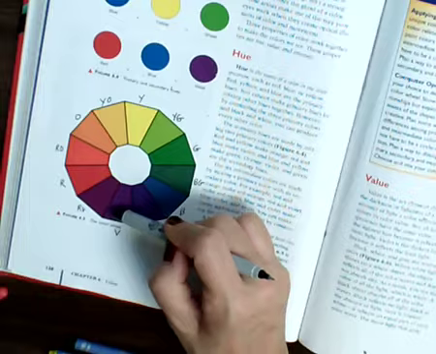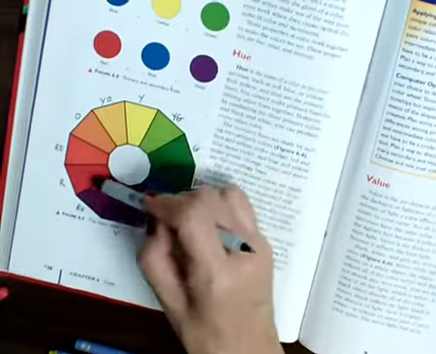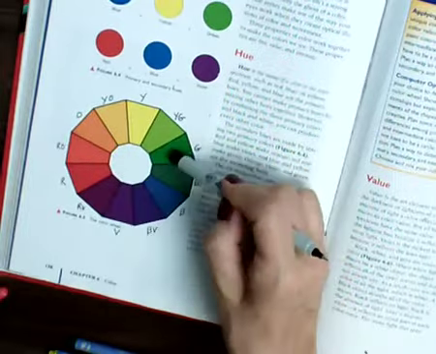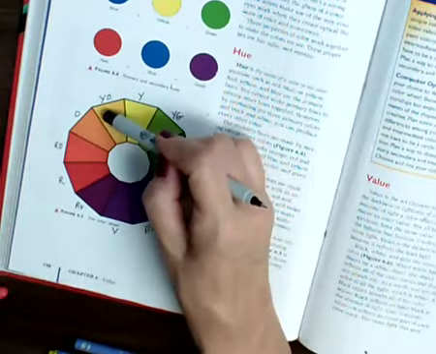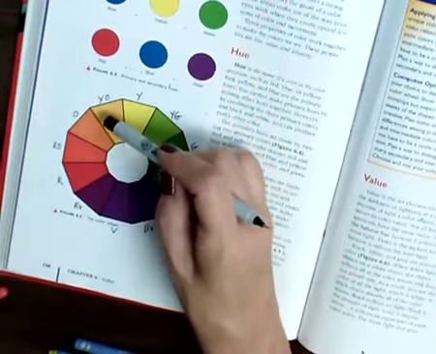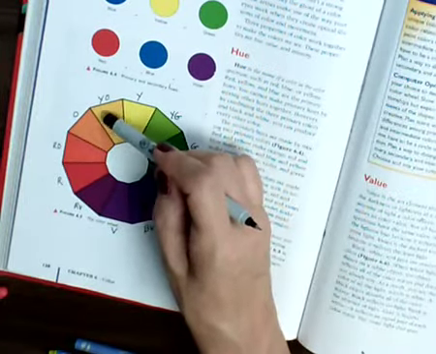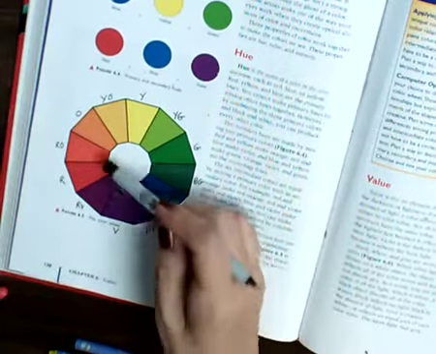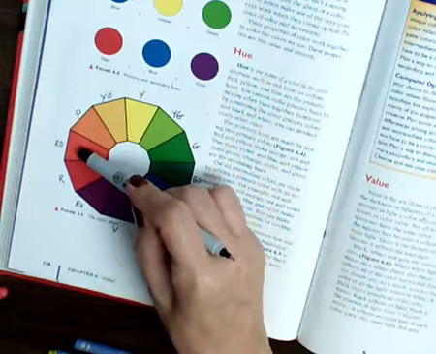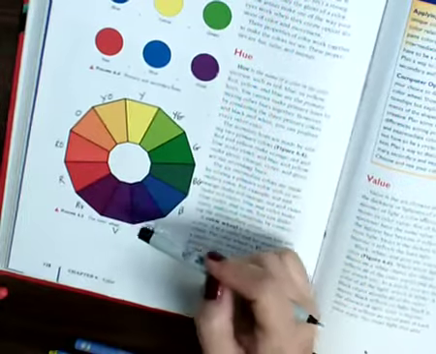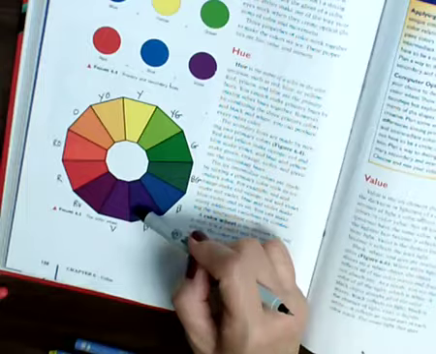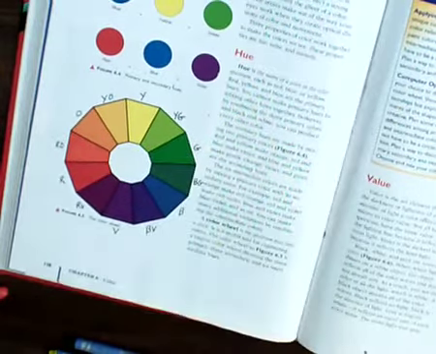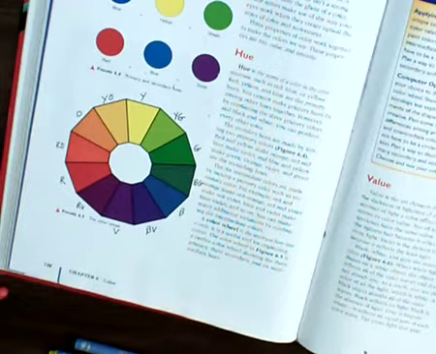Alright, so we've got a primary color one. That would be a triad color scheme. Secondary would be a triad. We already did one of the tertiary color schemes, which is red-orange, red-violet, and blue-green. And then there's a third one, which is red-orange, blue-violet, yellow-green. Okay? So you've got 3 choices.